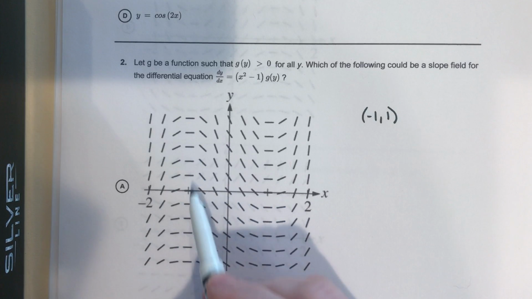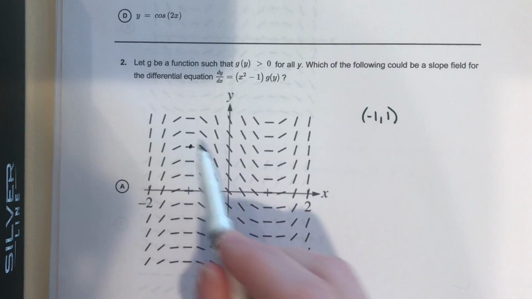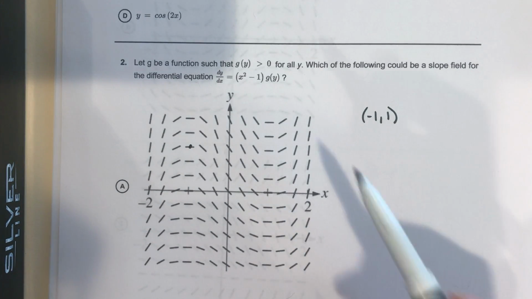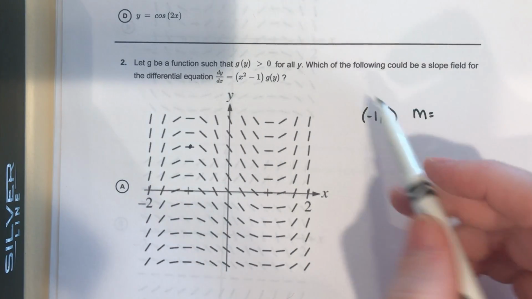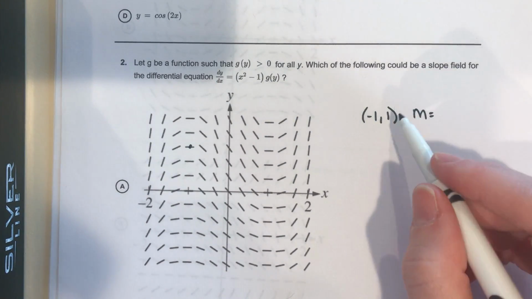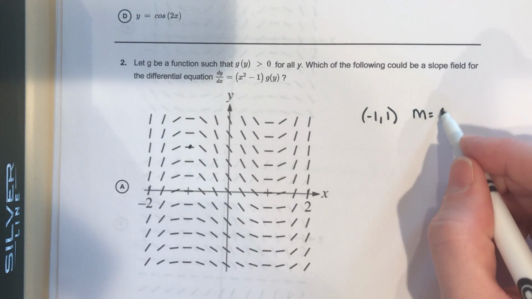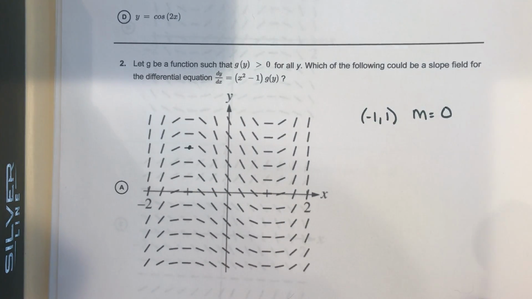So if I map it on this graph right here, it's about right here. So on this first graph, that's a slope of 0. So let's just plug this in and see what we get. M equals x squared minus 1, so that would be 1 minus 1, so 0. So it works for A.